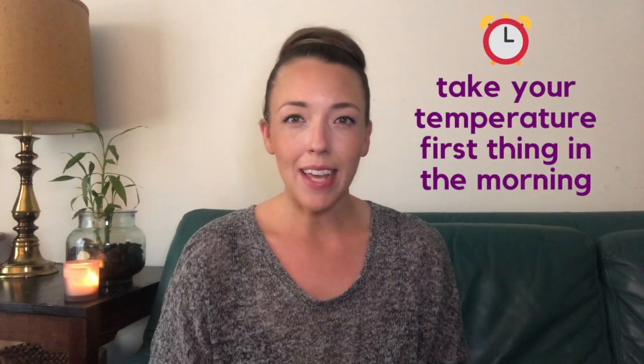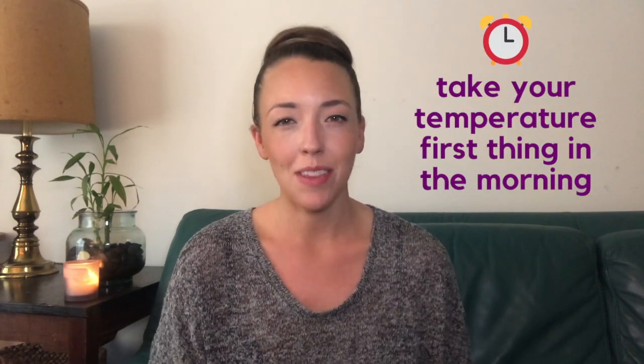Number 1, the most important thing to know about taking your basal body temperature is that you need to take it first thing in the morning when you get up, before doing anything else. Taking your temperature has to be the first thing. So before you get up and go to the bathroom, before you grab your phone and start scrolling through Instagram, it has to be the first thing.